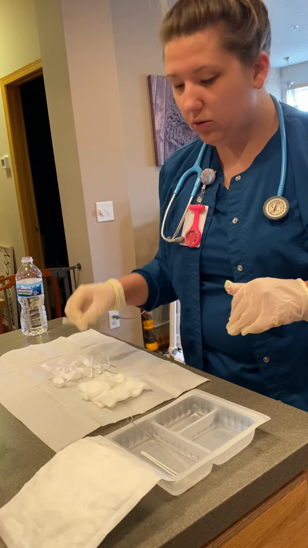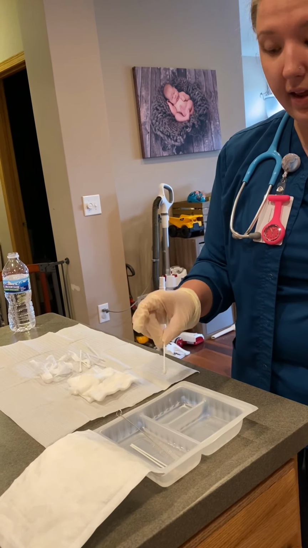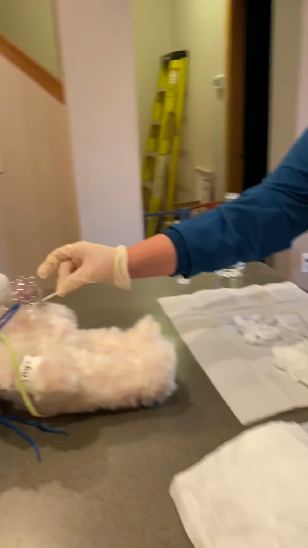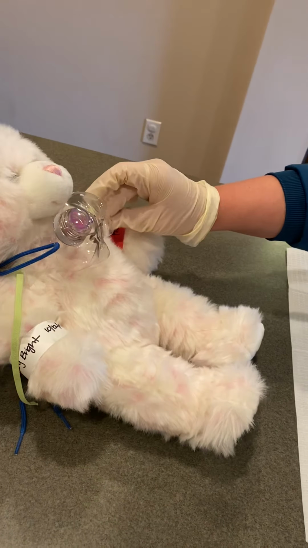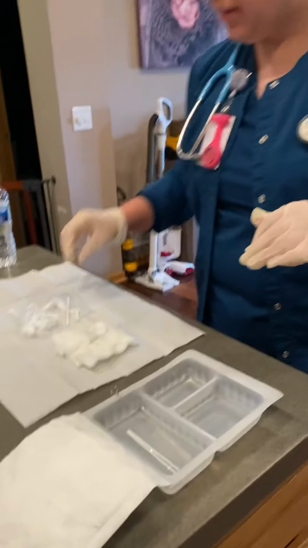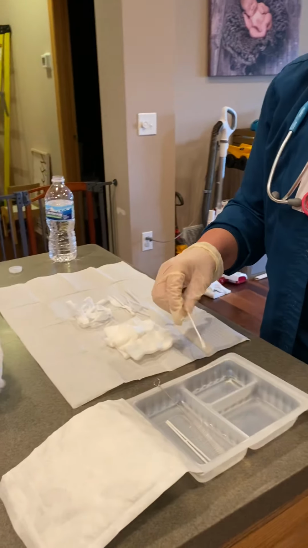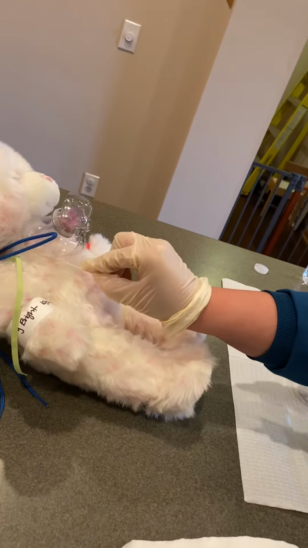And so I have these Q-tips, and I'm gonna use my last compartment here. I'm going to moisten it in the saline, and I'm going to clean as best as I can around the trach site, and then discard. And then I'm also gonna grab another one here and do the other side. I could use as many as I would need to ensure that the site was clean, but then I'm going to clean on that side as well.